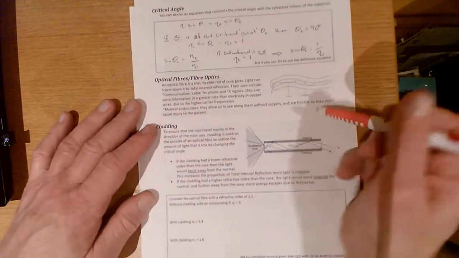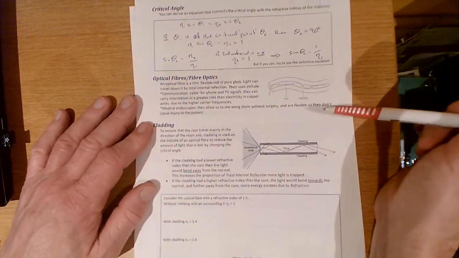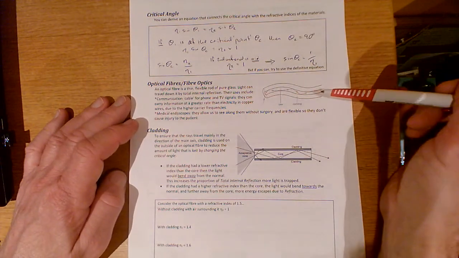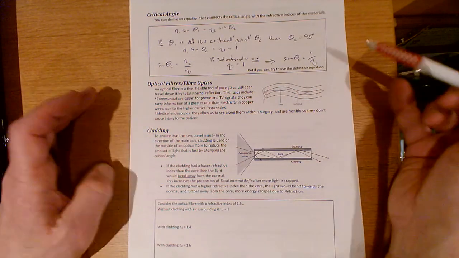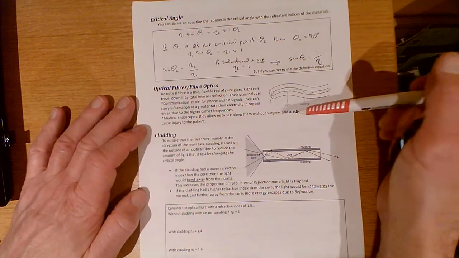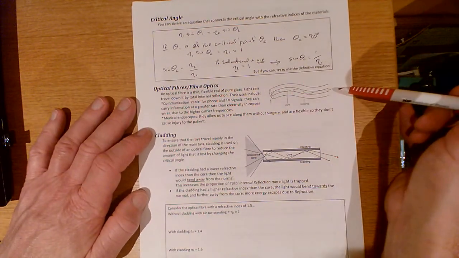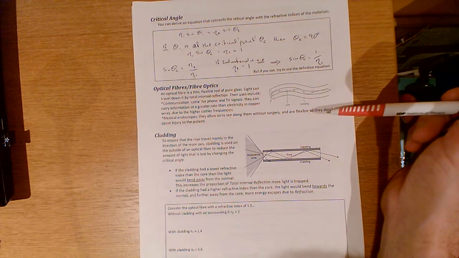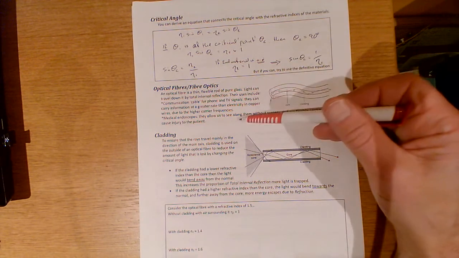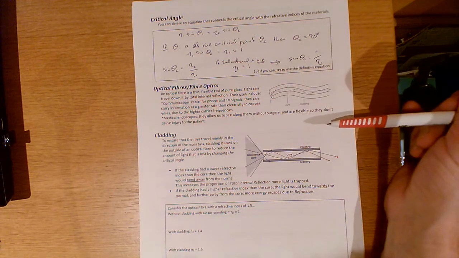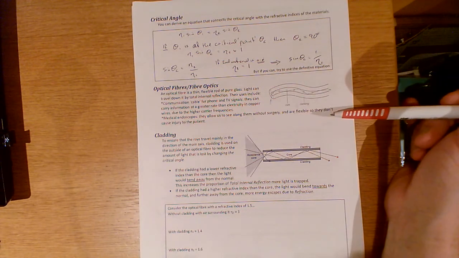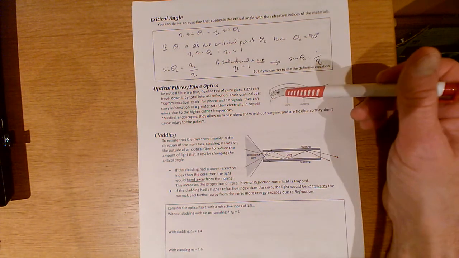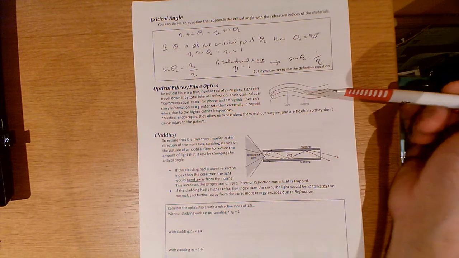I'm sure you did a little bit at GCSE, we talked about the cladding, we talked about fibre optics or optical fibres, and what they were was a way of transmitting light to carry signals, amongst other things. A few advantages here. Light frequencies are much, much higher than electrical AC frequencies, so they can carry much more information.